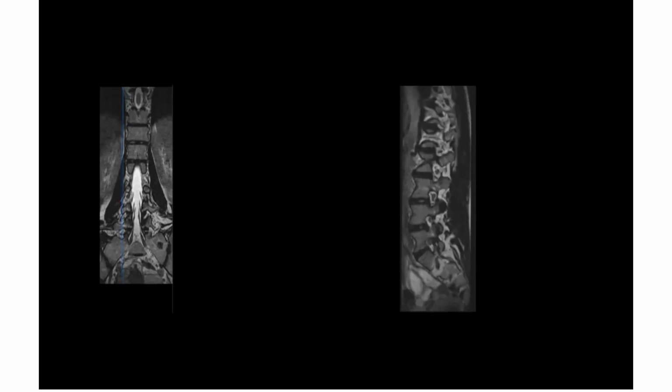As we go medially, now we are taking this section to the foramen. Now look at the foramen here. Can you make out this foramen completely? Yes. You can see the nerve roots over here. These are the exiting roots, right?